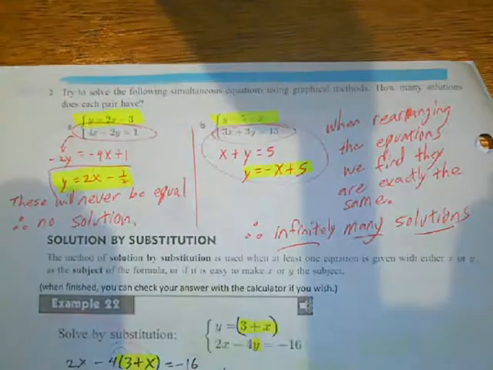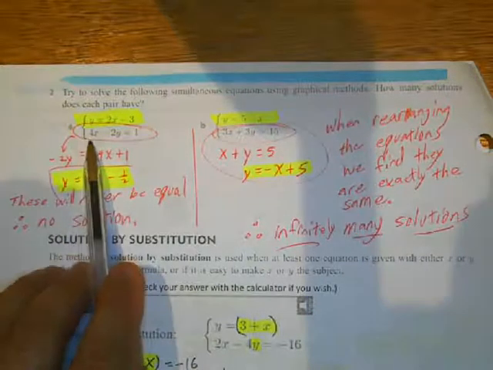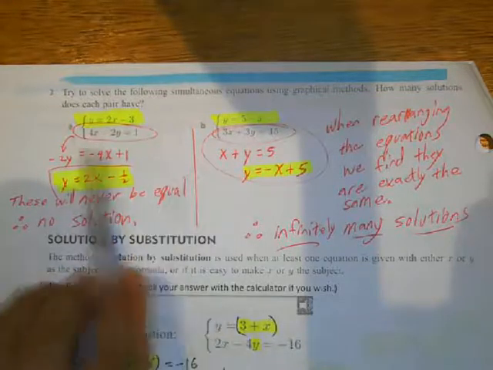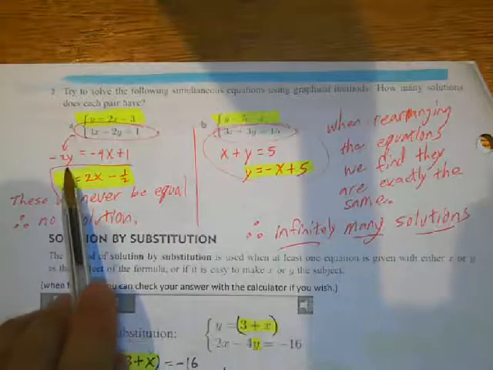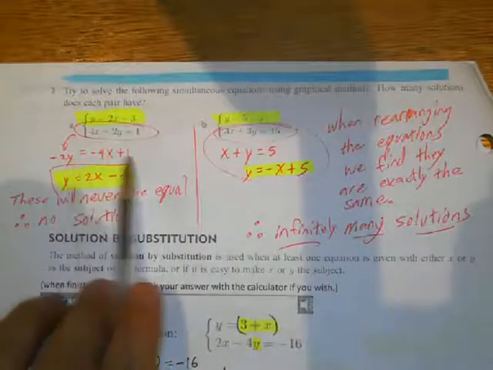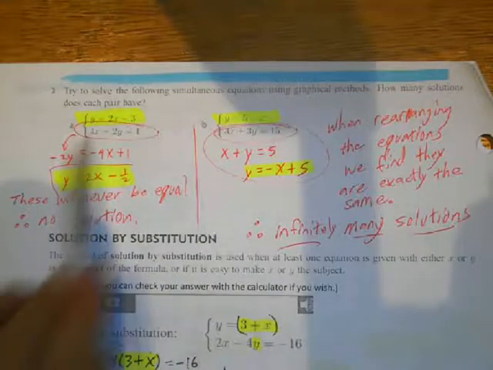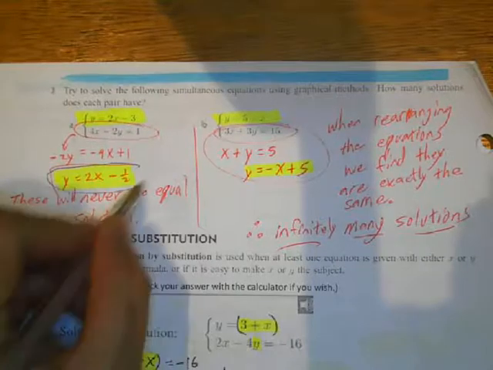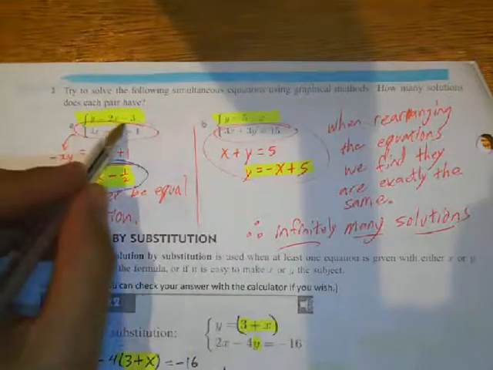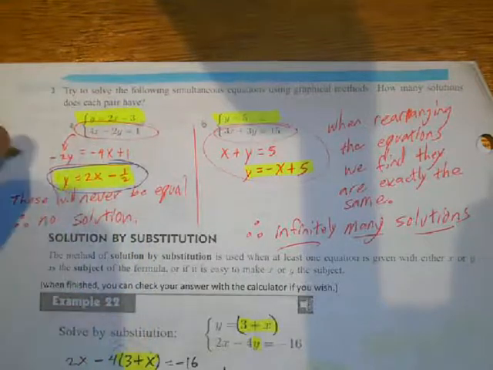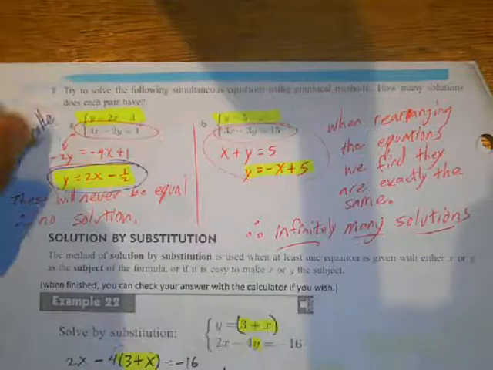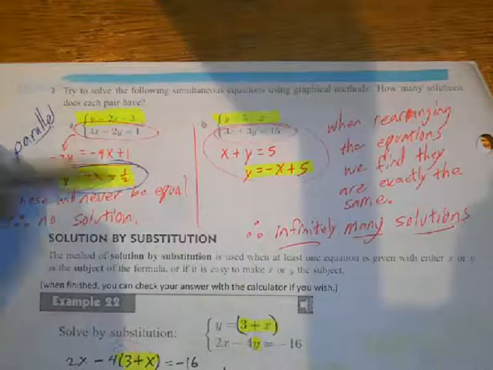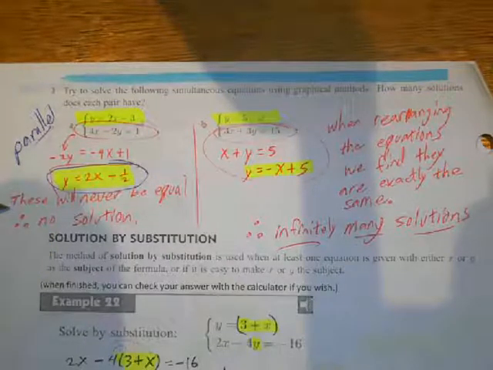So, on these problems here, if you rearrange this bottom equation, we could subtract 4 on both sides, we get this here, and then if we divide both sides by 2, the second equation becomes y equals 2x minus a half. Now this equation is never equal to 2x minus 3. So basically these are parallel. They have the same slope, but they have different y-intercepts. So they will never intersect, there will never be a solution.